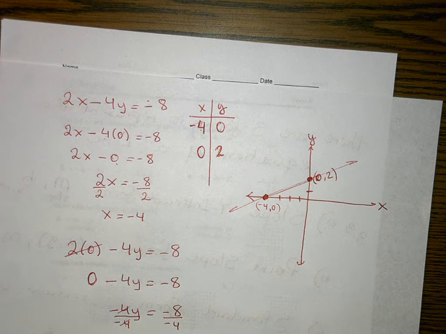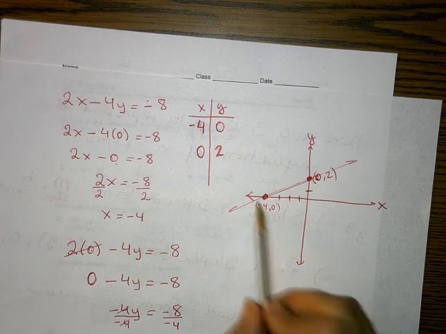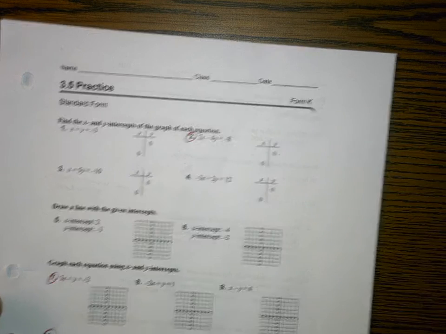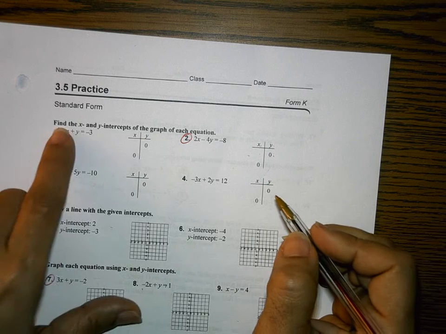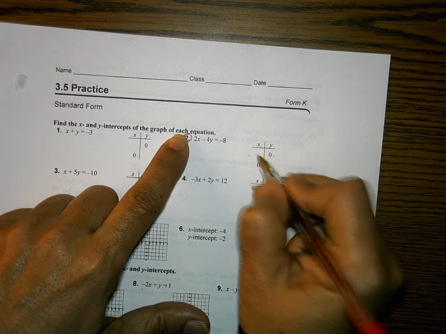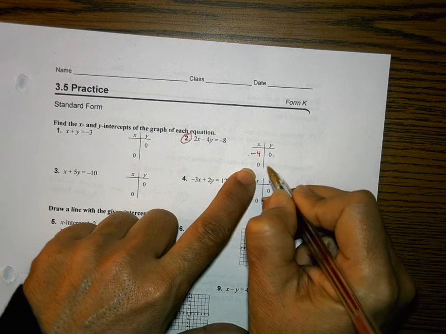So as you can see, that is the use of the standard form. We can find our x-intercept and our y-intercept. But over here, for the sake of the worksheet, all they were asking us is to find the x- and the y-intercept for each of the equations. So the x we found negative 4, and the y we found a 2.